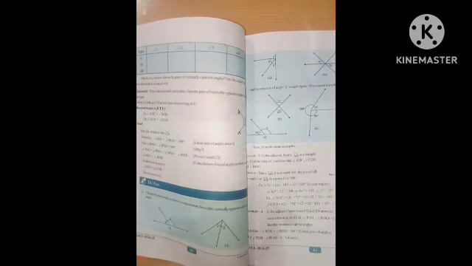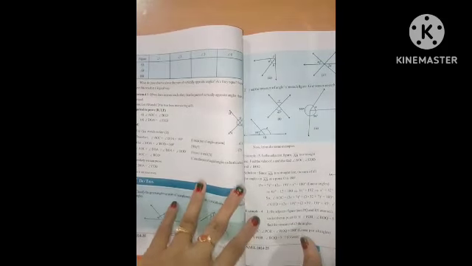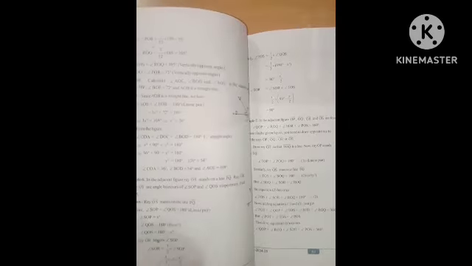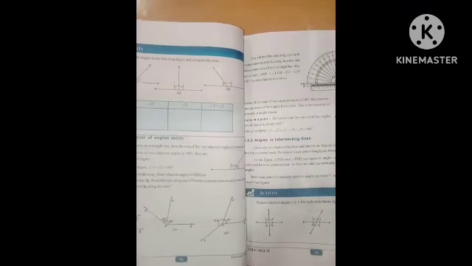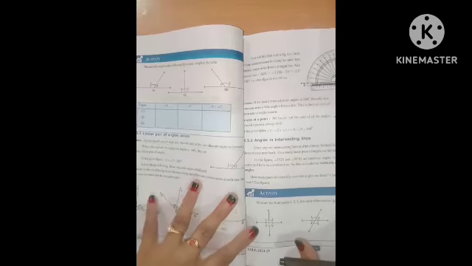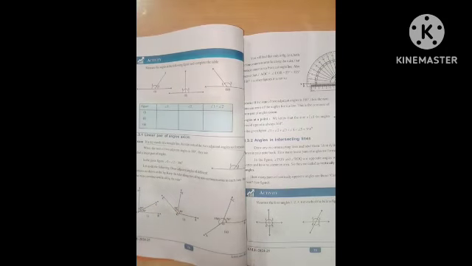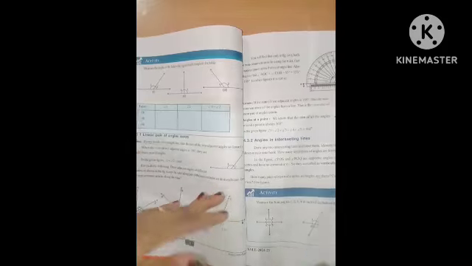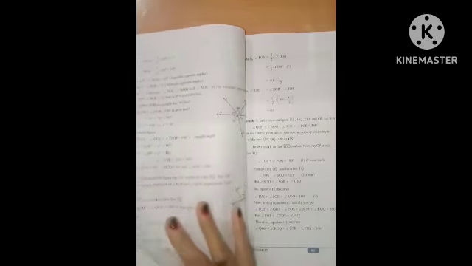Next, what is the 4.1 theorem? If two lines intersect each other, then the pairs of vertically opposite angles are equal. What is the complete angle? 360 degrees. What is the axiom? If a ray stands on a straight line, then the sum of the two adjacent angles formed is 180 degrees. That is the axiom. Okay, those topics are over.